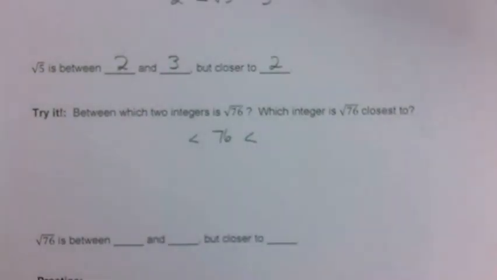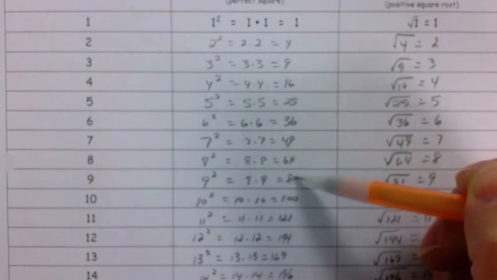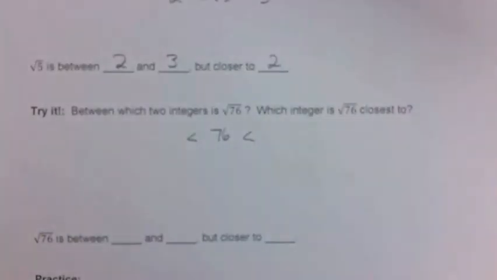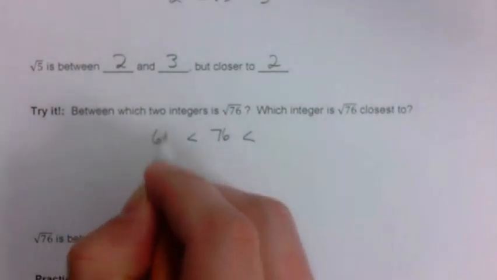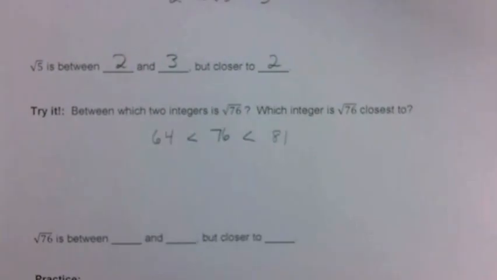So if I remember from my list here, here's my list of perfect squares in this column. All right, 76 is going to be in between 64 and 81. These two numbers are perfect squares. 8 times 8 is 64, 9 times 9 is 81. 76 is between 64 and 81. So 64 is less than 76, 76 is less than 81.